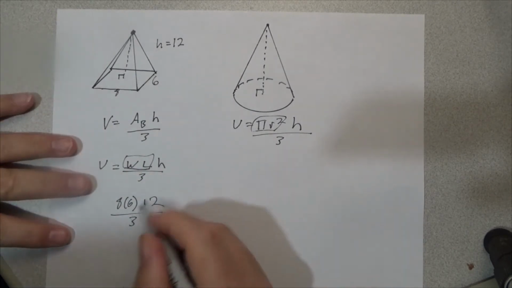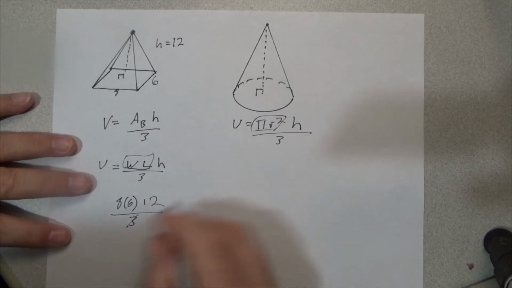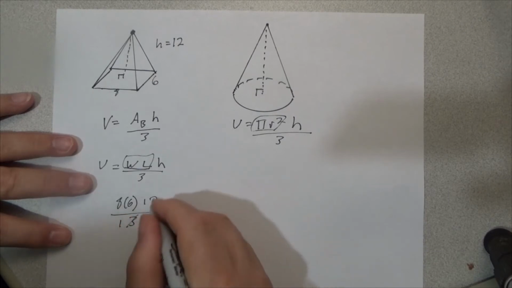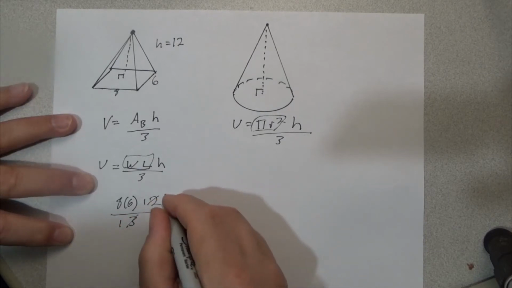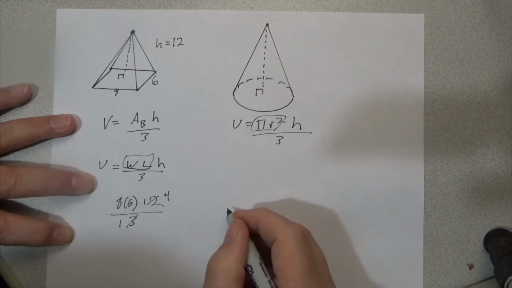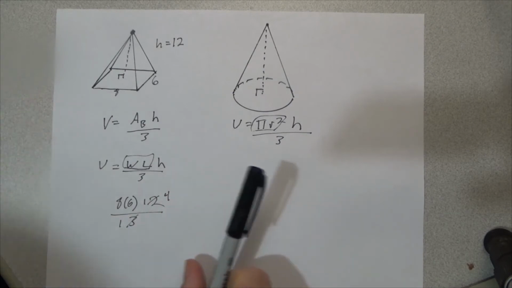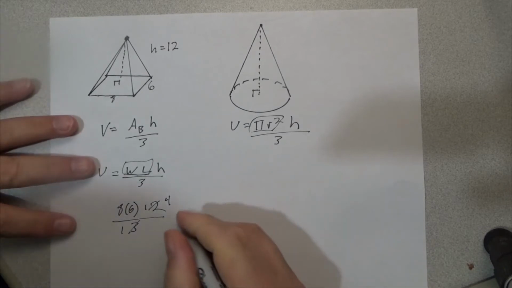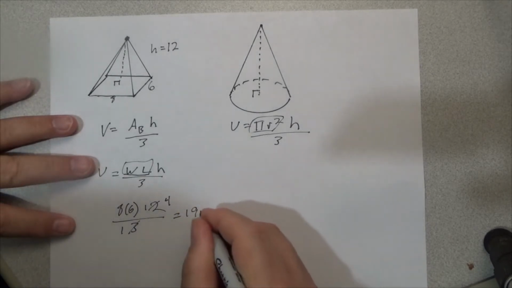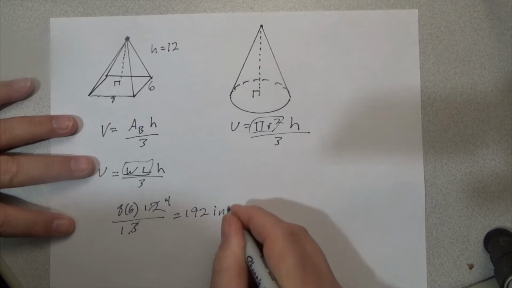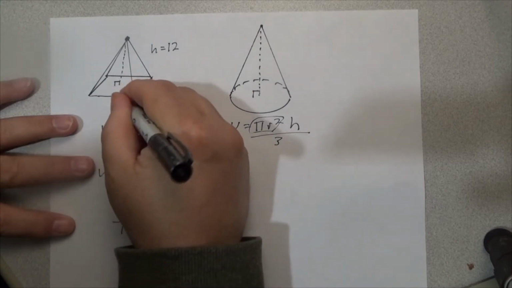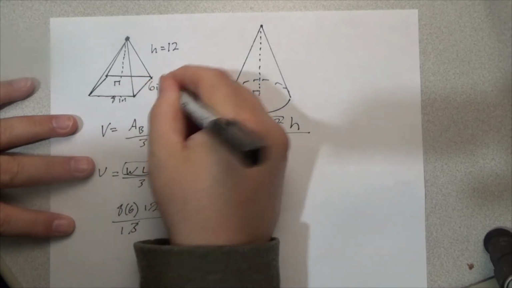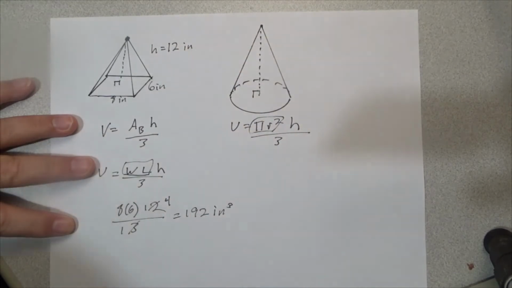Okay, so what I'm going to do here is reduce already. 3 goes into 3 one time, 3 goes into 12 4 times. So this just becomes 8 times 6 times 4, which is 192. 192 inches cubed, if all of these were inches.